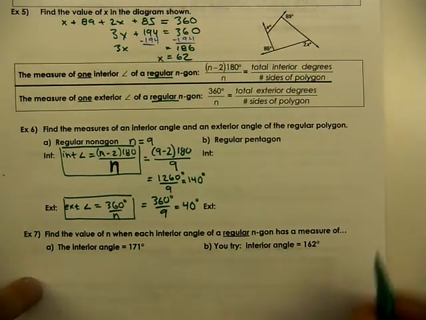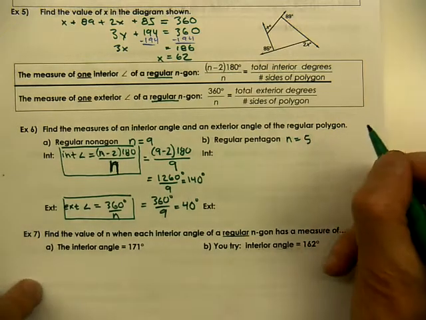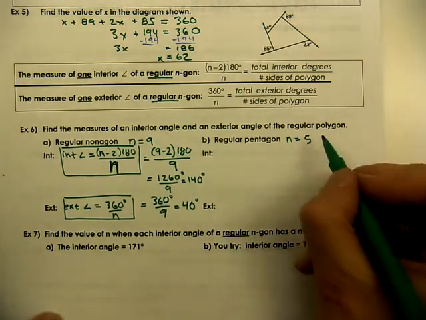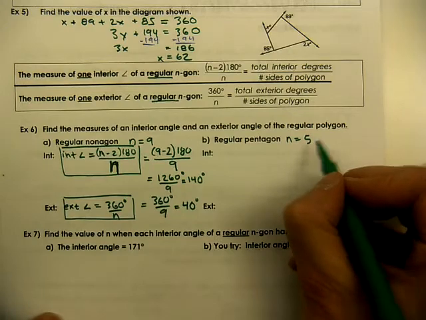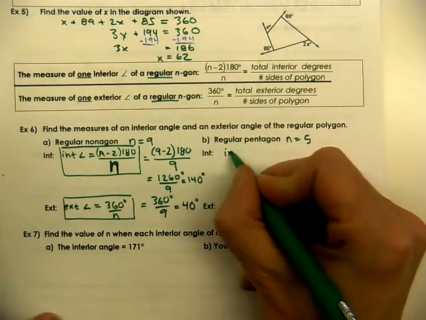What if we have a pentagon? So now we have 5 sides. Let's try this one. We want to figure out the size of one of those interior angles on my regular pentagon. So there's our formula.